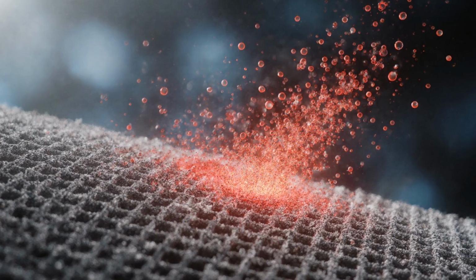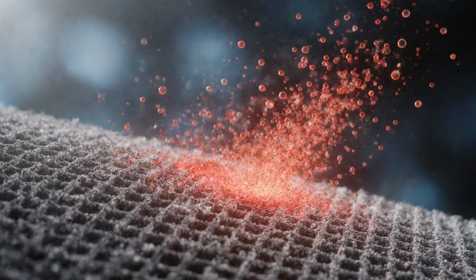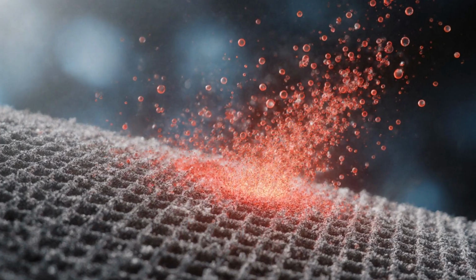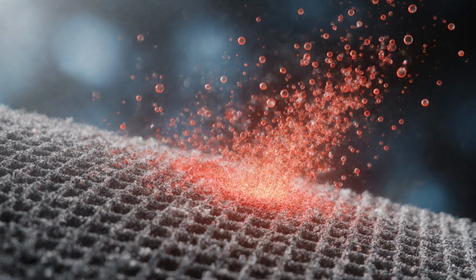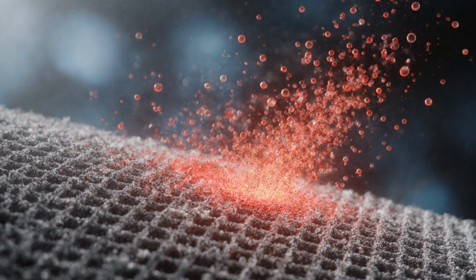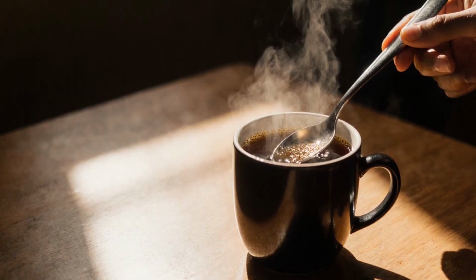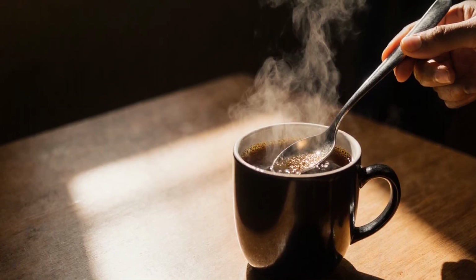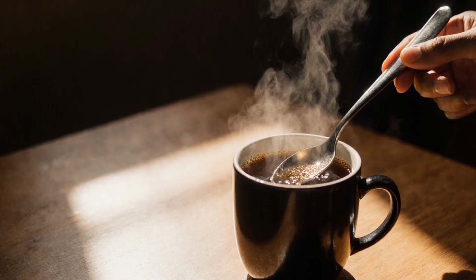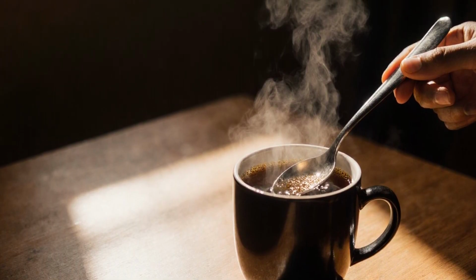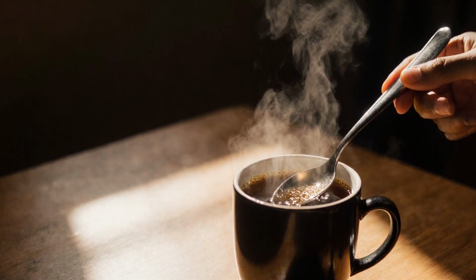Heat conduction is the transfer of thermal energy through a substance from a region of higher temperature to a region of lower temperature. In a metal spoon, heat is conducted from the hot end, for example, in hot liquid, to the cooler end held by a person.